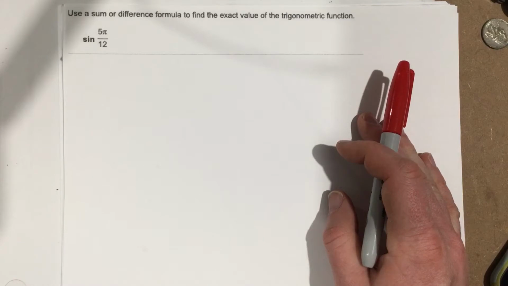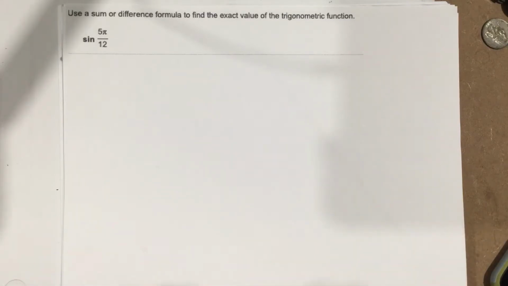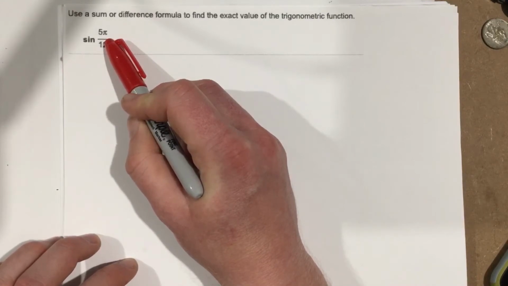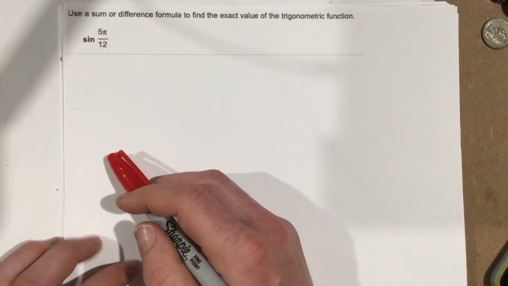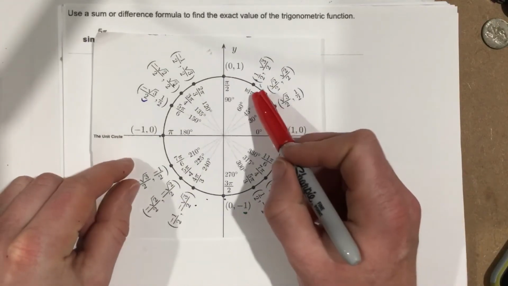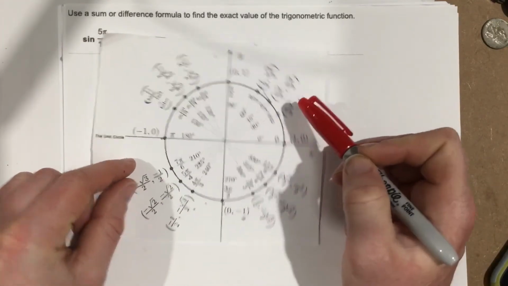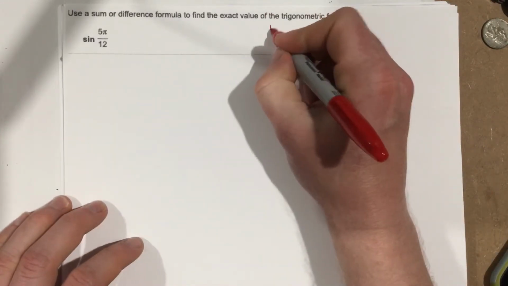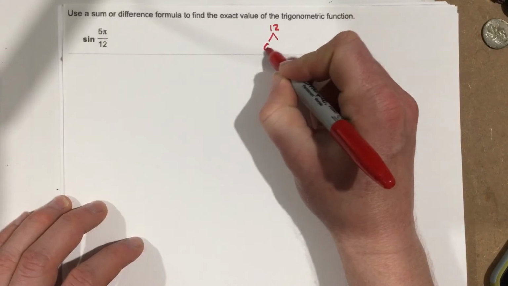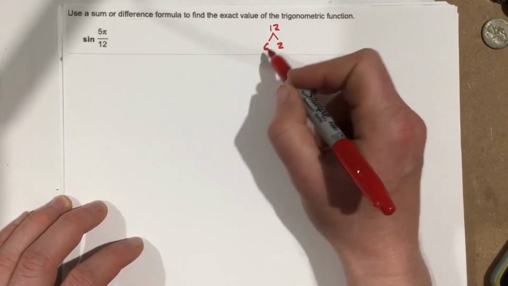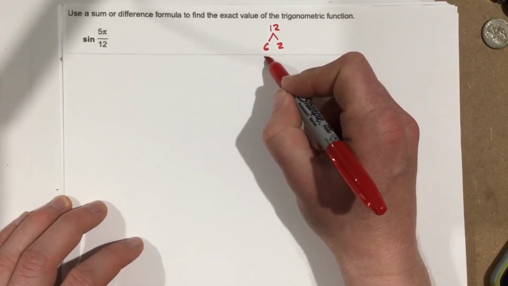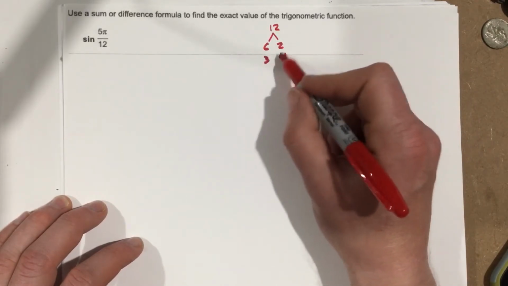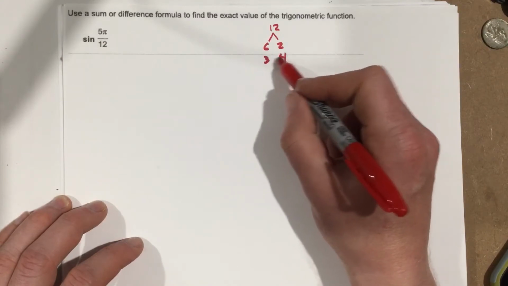so what we want to do is split 5 pi over 12 into essentially two fractions that will reduce to denominators of 3, 4, or 6. It's actually fairly easy. We look at 12 and we figure out the factors of 12. We know the factors of 12: 6 and 2. We also know 3 and 4 are factors of 12. So those are our main factors of 12: 6 and 2, and 3 and 4.